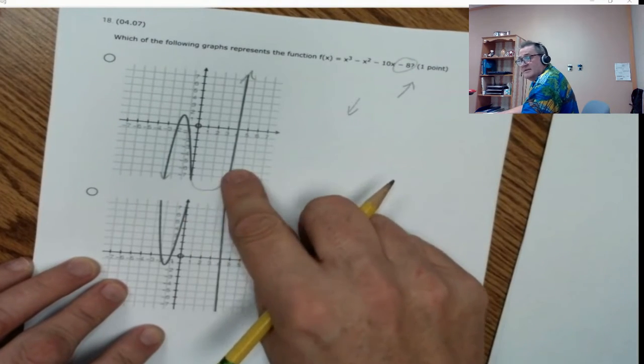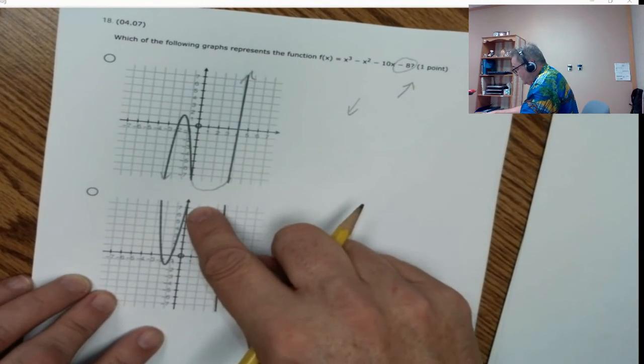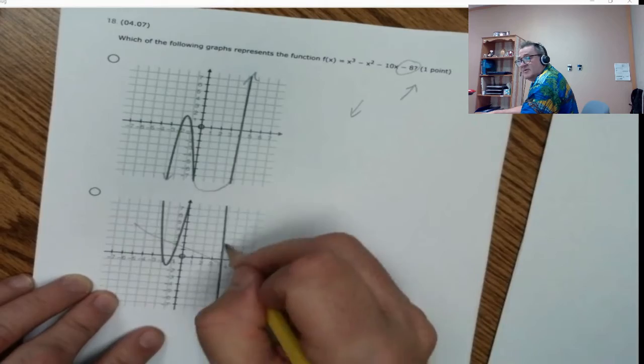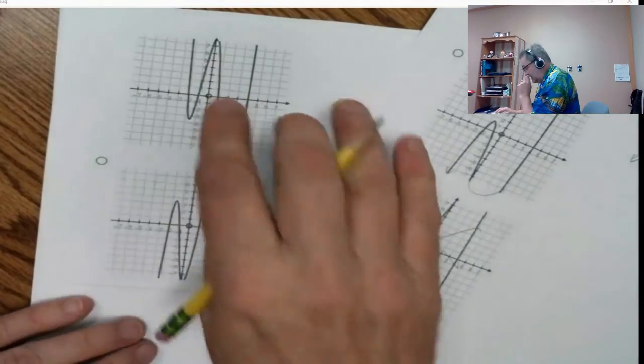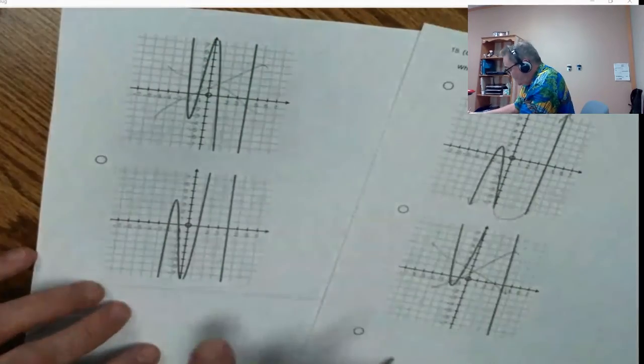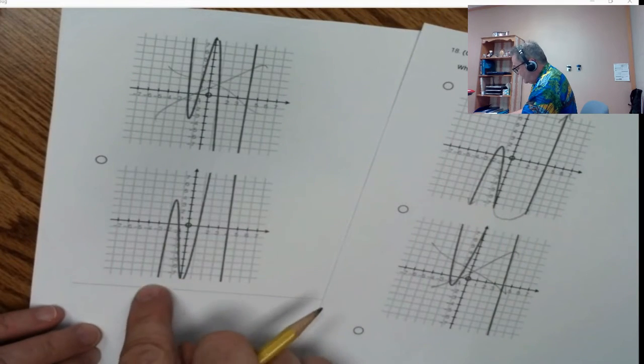And it looks like negative 8. This may be the one. This has a positive 8 y-intercept. It can't be that one. Let's see what we have over here. This has a positive 8. Can't be that one. This has a negative 8.